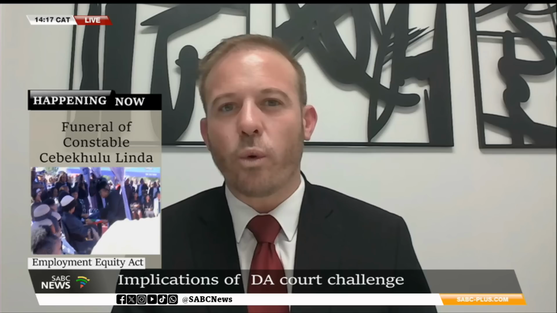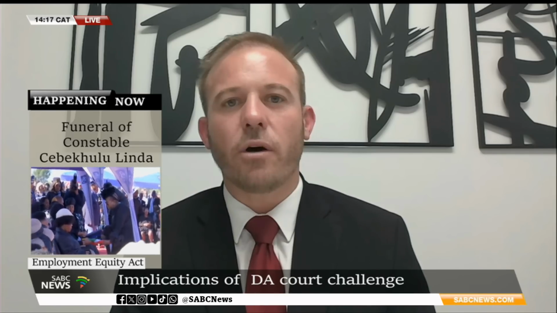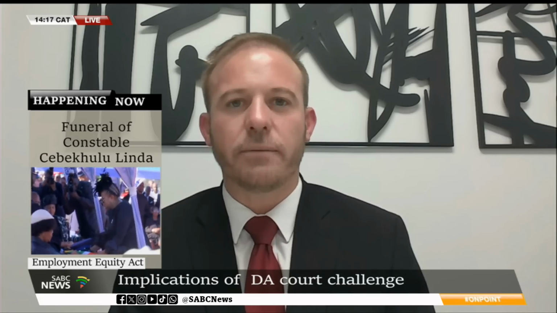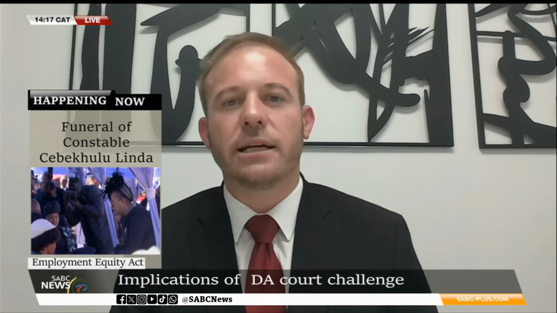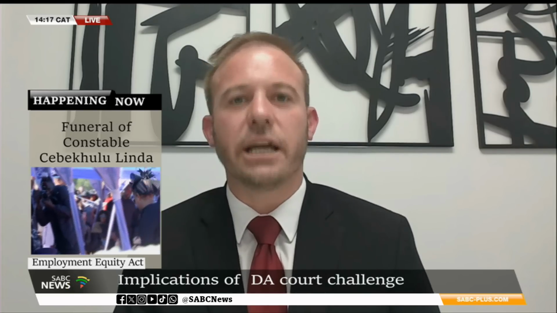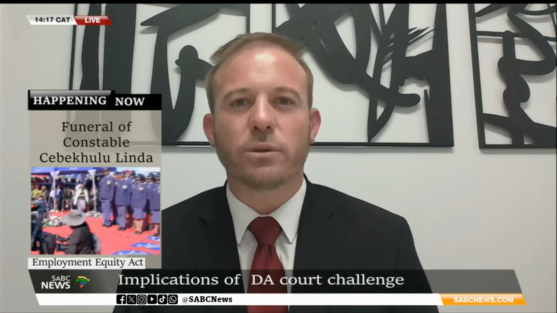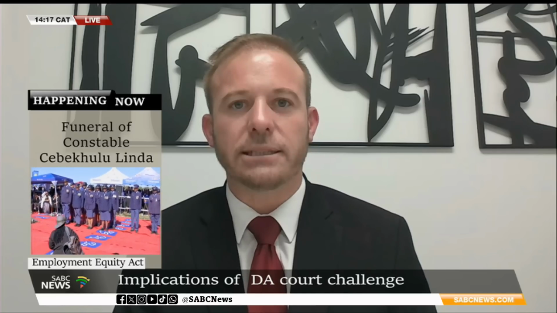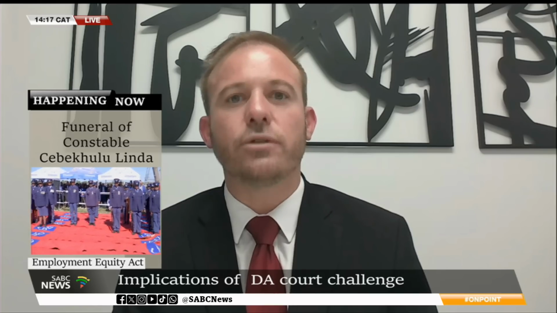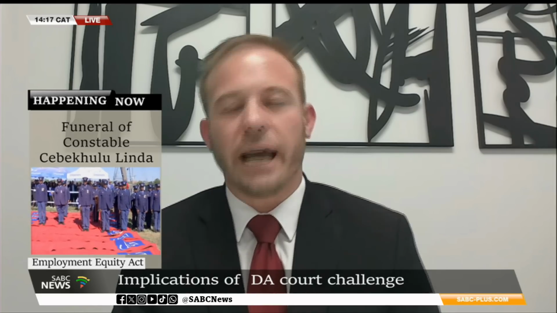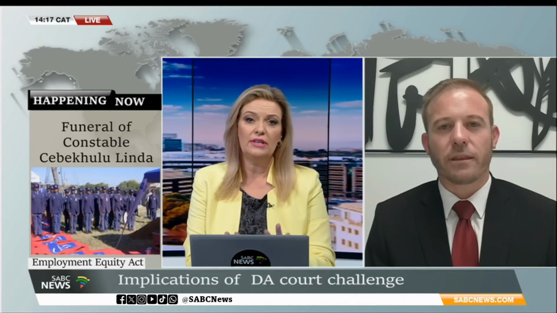Now, even if the court does not agree with the DA on the issue of the tagging, they are still arguing that Section 15A of the Amendment Act should be declared unconstitutional because it violates Section 9 of the Constitution, which guarantees equality and ensures no unfair discrimination. And that's simply because the target set by the minister gives him excessive powers and effectively would then discriminate against those that do not fall within the designated groups, and it will potentially be harmful for employment.